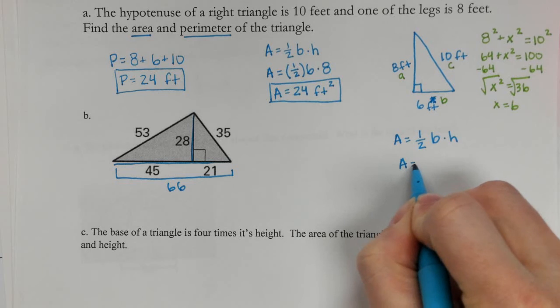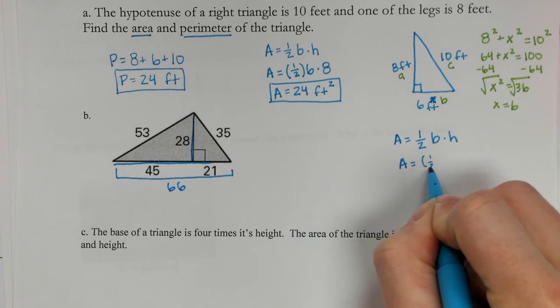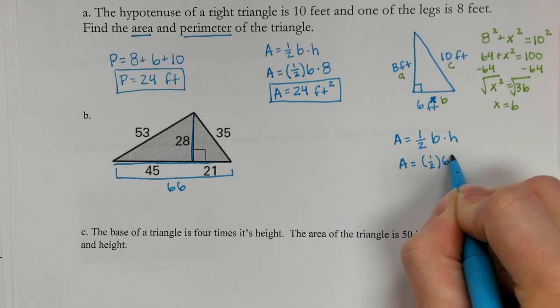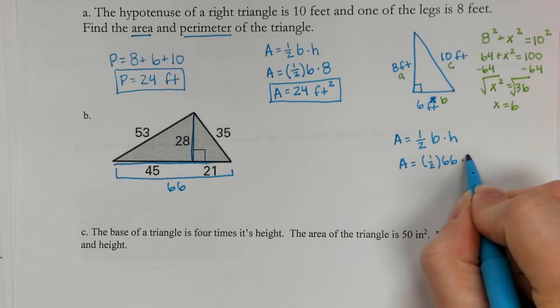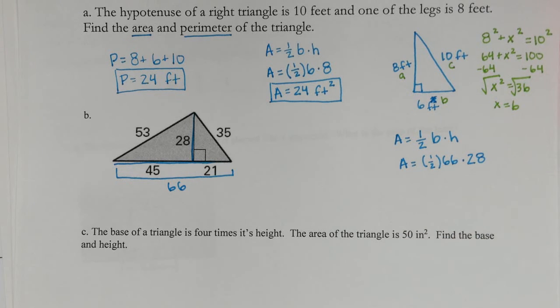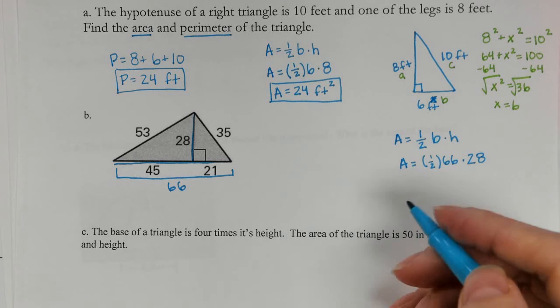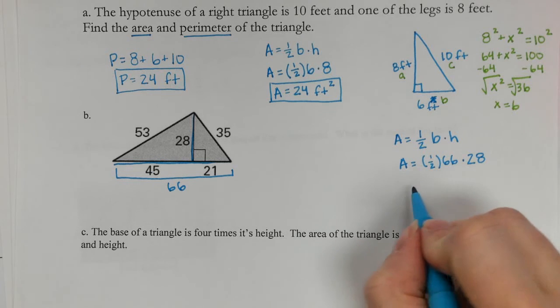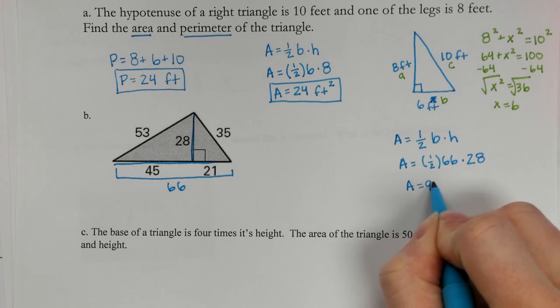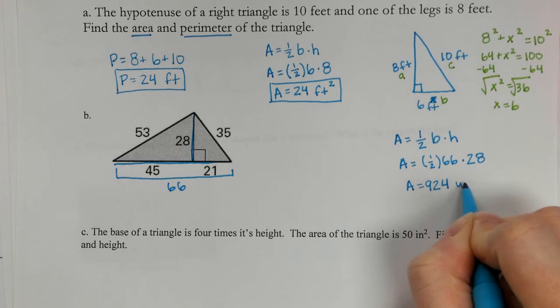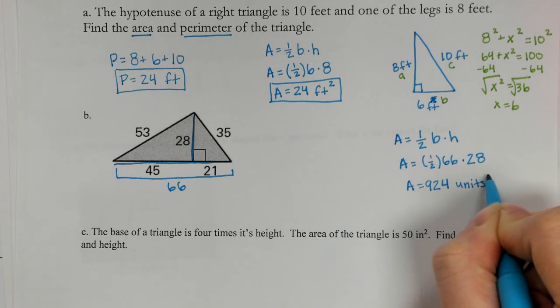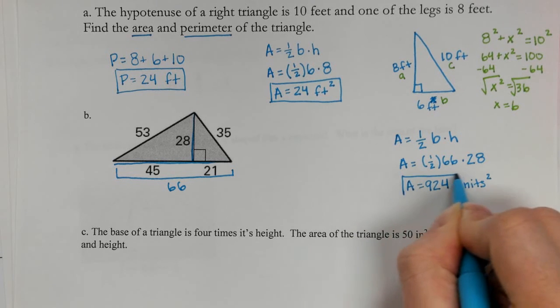So when I plug it in, I'm going to do 1/2. My base is 66, and my height is 28. Go into my calculator. I end up with 924. I don't know units, so I'm just going to put the word units, but since it's area, I know that they have to be squared.